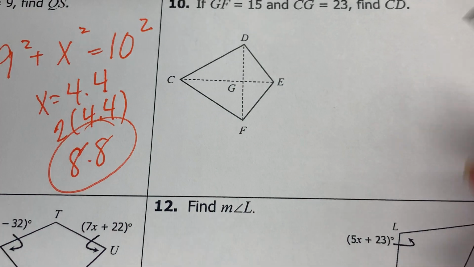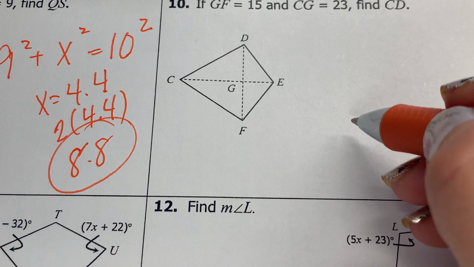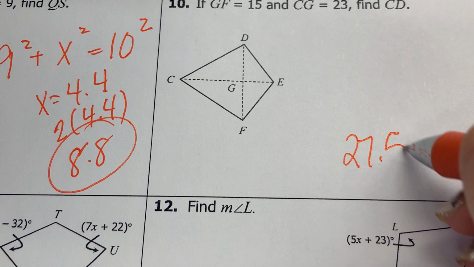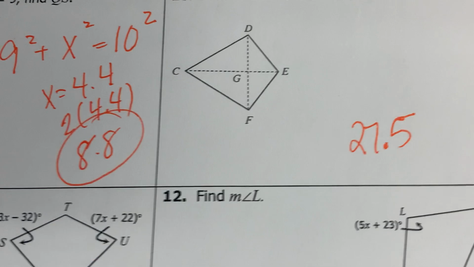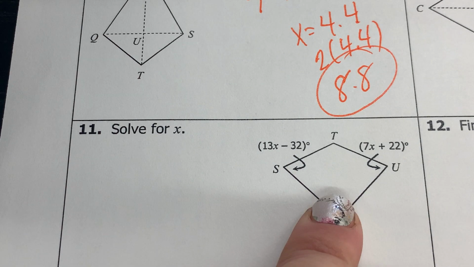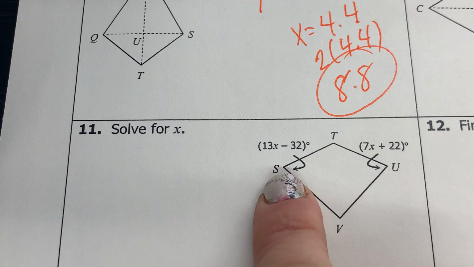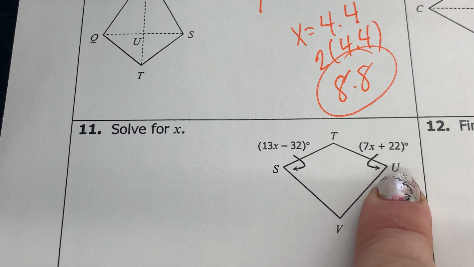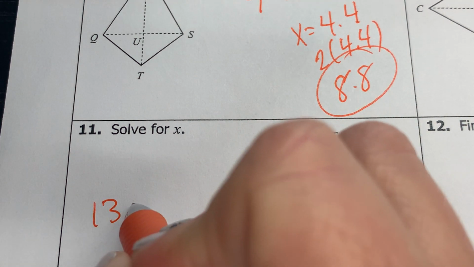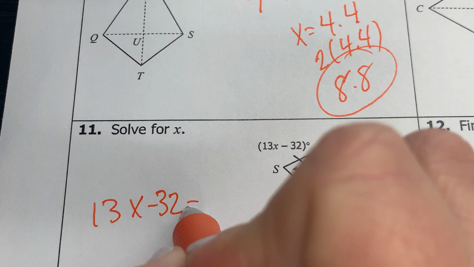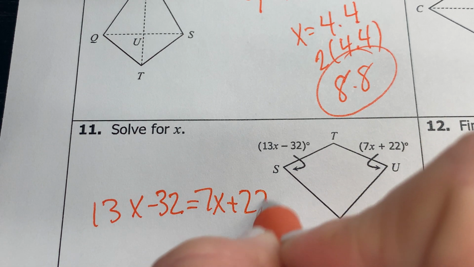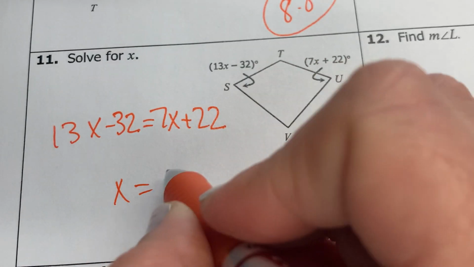I'll give you the answer to 10. 10, again, Pythagorean theorem, 27.5. All right, now this one says to solve. So what you should notice is those are the ones that are congruent to each other. So you would just set those equal. Solve that out and you get x equal 9.